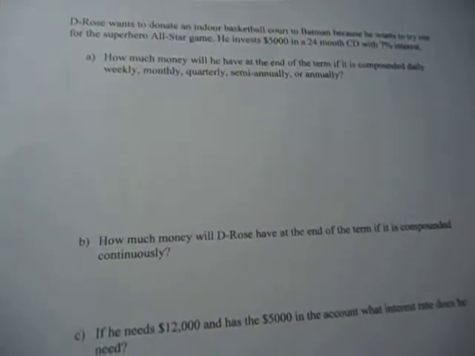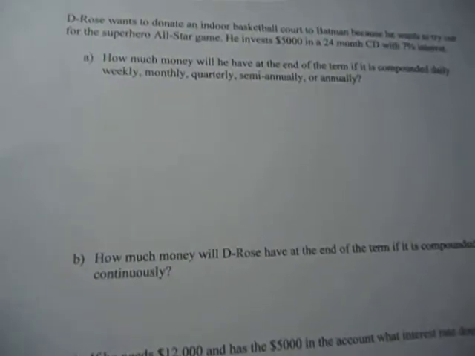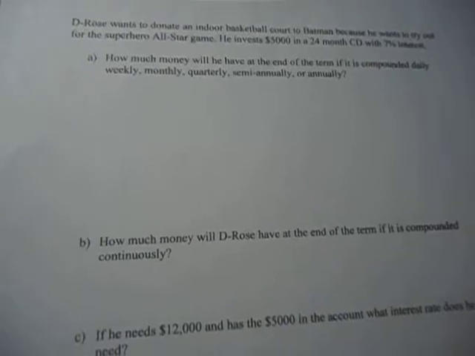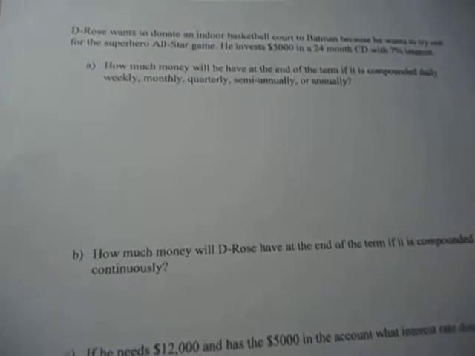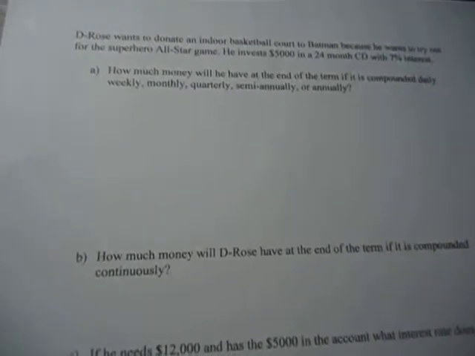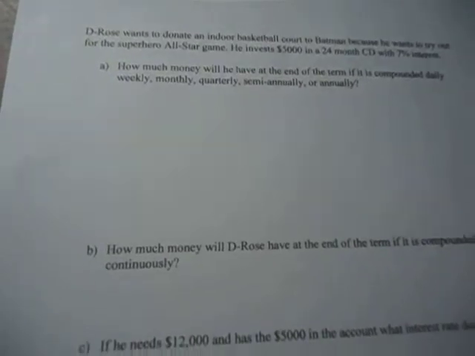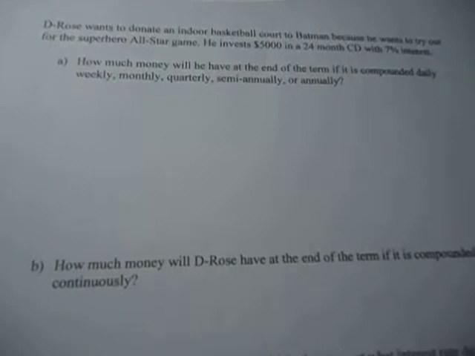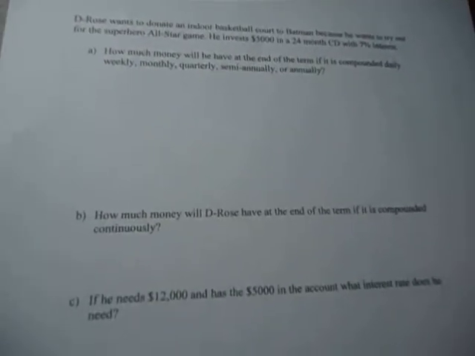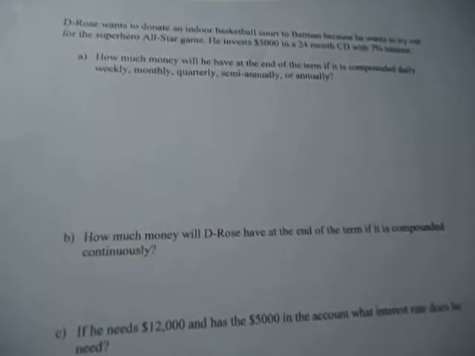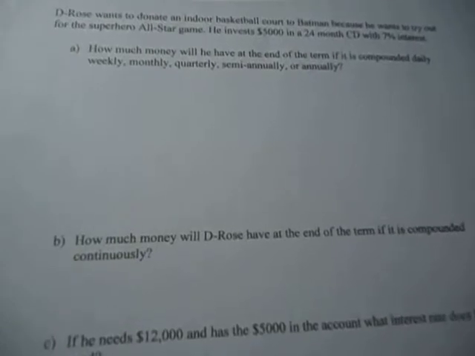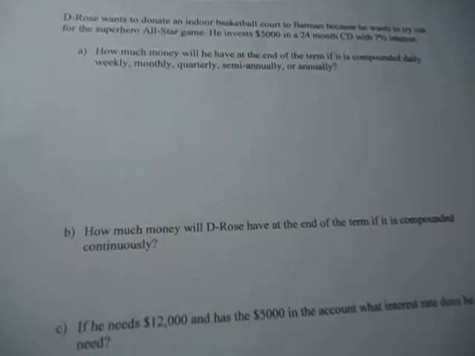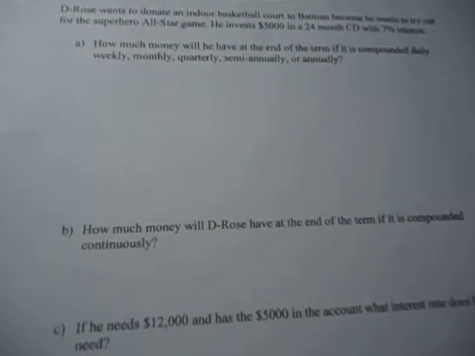Okay, WPP number 5, and it reads: D. Rose wants to donate an indoor basketball court to Batman because he wants to try out for the Superhero All-Star Game. He invests $5,000 in a 24-month CD with 7% interest. Part A: how much money will he have at the end of the term if it is compounded daily, weekly, monthly, quarterly, semi-annually, and annually?